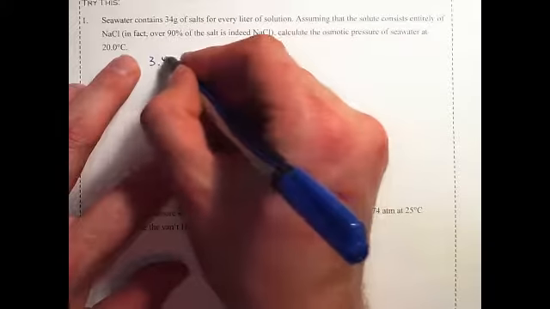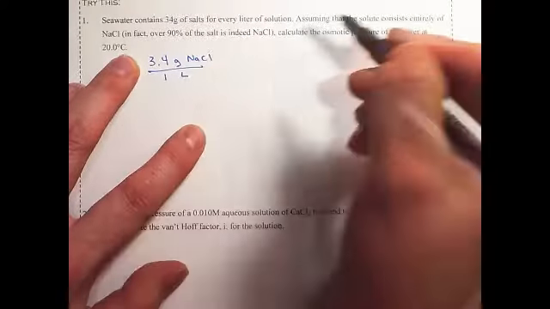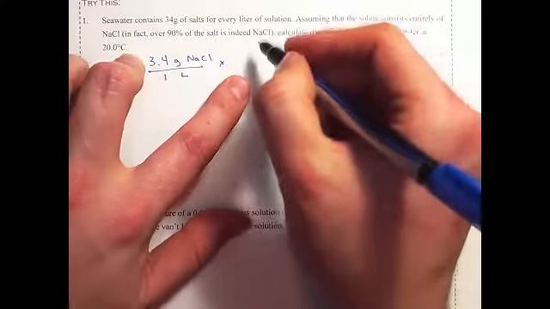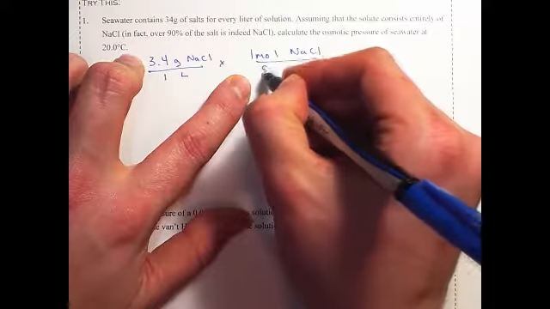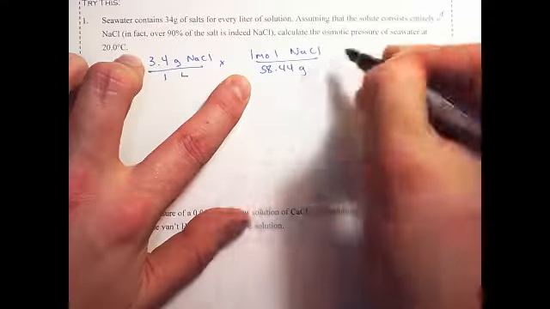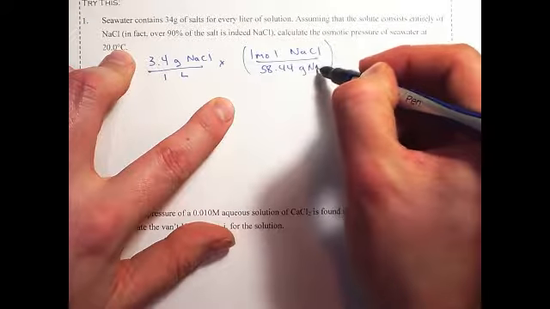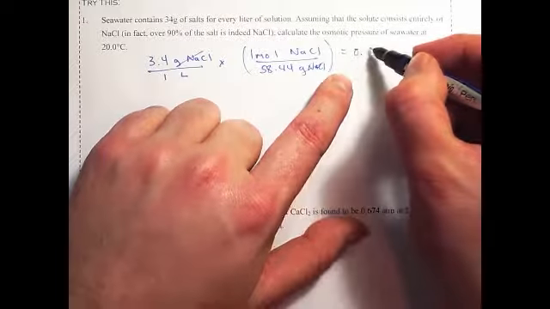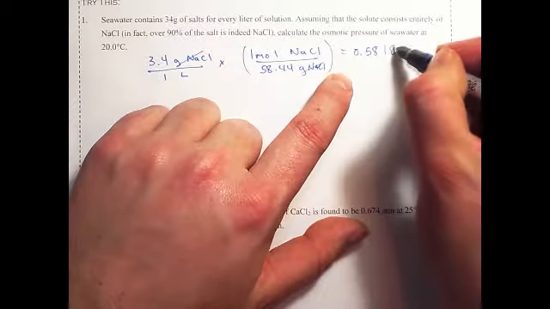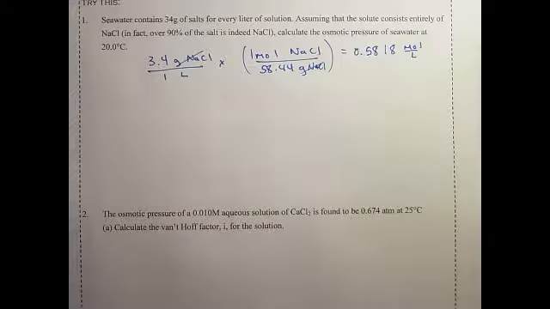So 34.0 grams NaCl in 1 liter times 1 mole of NaCl is 58.44 grams, I believe. So 0.5818 moles per liter.